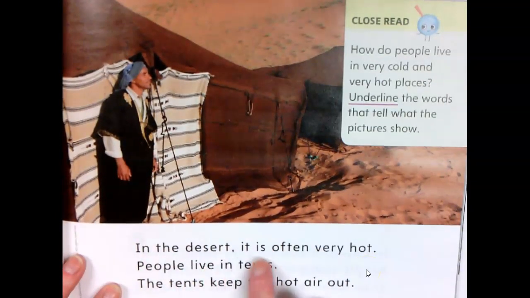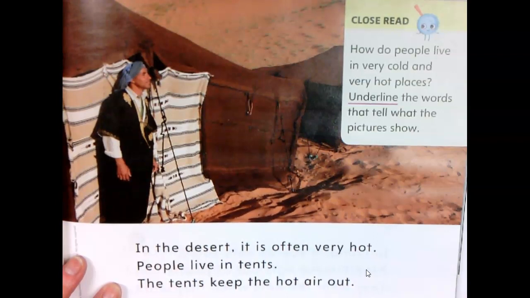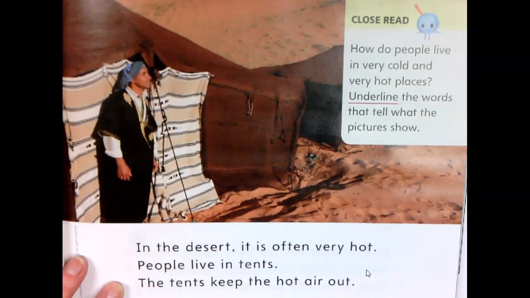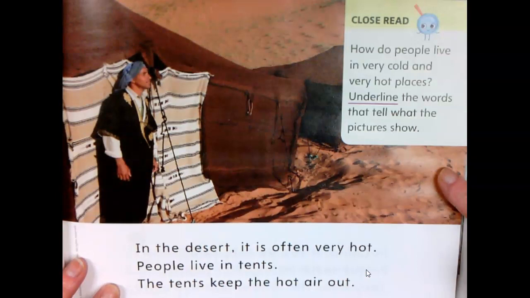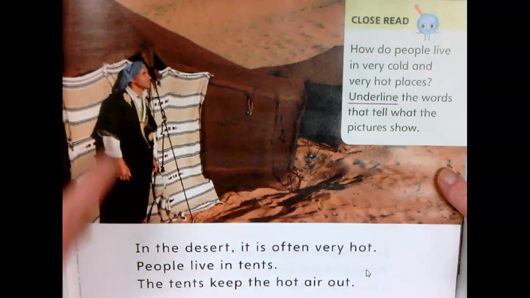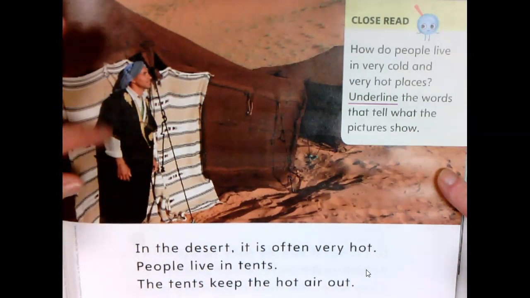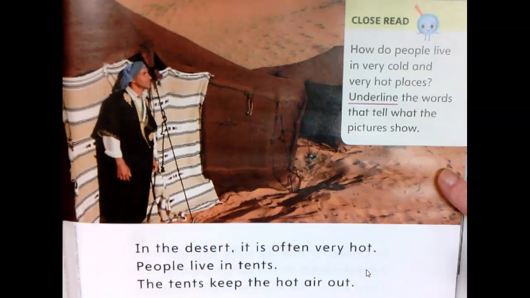"In the desert, it is often very hot. People live in tents. The tents keep the hot air out." So here's a picture of their tent. There's another tent, and you can see all of the sand and sun, no shade. Very, very hot. If it's so hot, why do you think he's wearing so many clothes? Why do you think the clothes are covering most of his skin? To keep him from getting sunburned, to protect his skin.